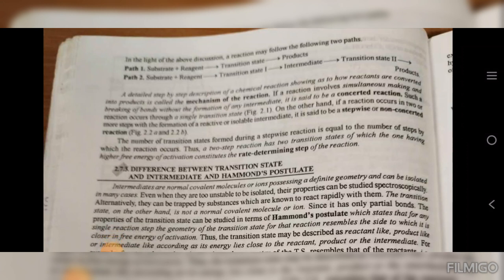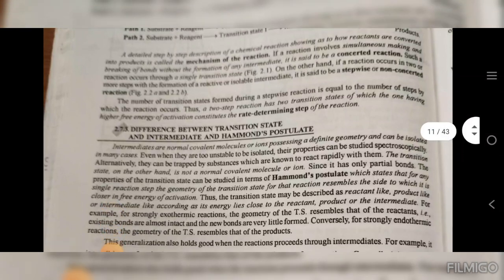A detailed step-by-step description of a chemical reaction showing how reactants are converted into products is called the mechanism of the reaction. If a reaction involves simultaneous making and breaking of bonds without the formation of any intermediate, it is said to be a concerted reaction. Such a reaction occurs through a single transition state. On the other hand, if a reaction occurs in two or more steps with the formation of a reactive or isolable intermediate, it is said to be a stepwise or non-concerted reaction.